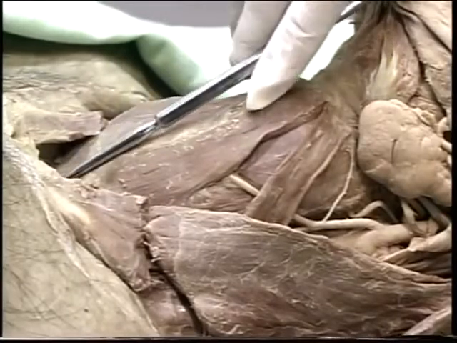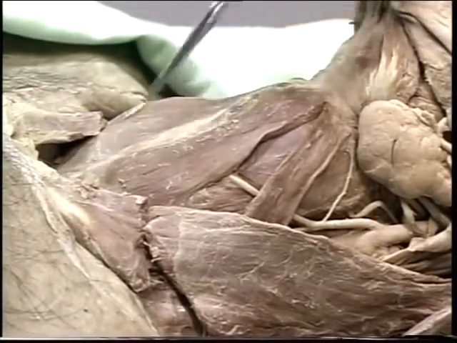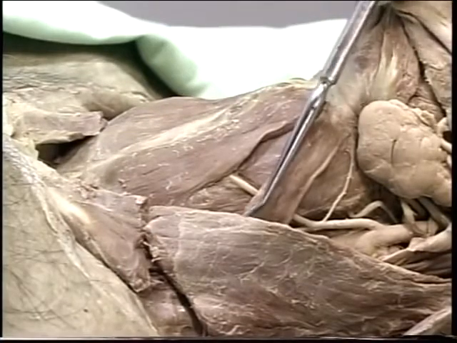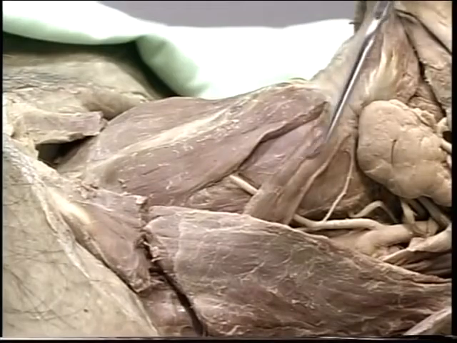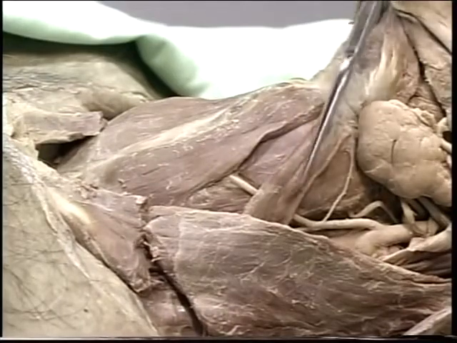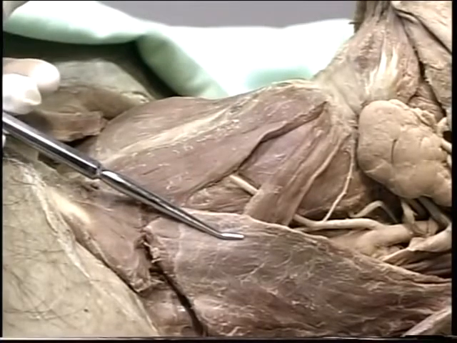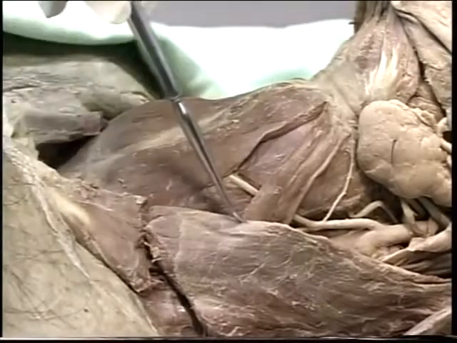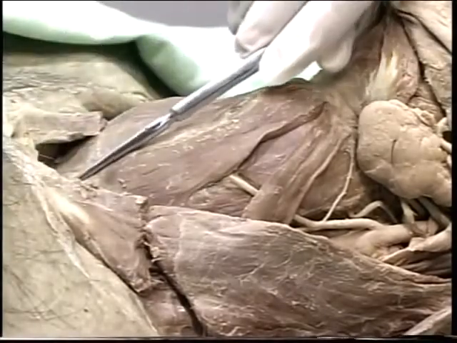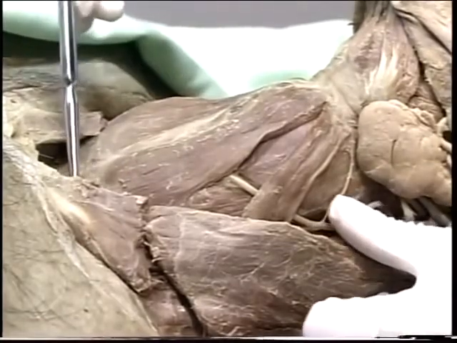Let me demonstrate the boundaries of the muscular triangle. The base of this triangle is formed here by the midline, and the superior belly of the omohyoid is coming on this side, and then the lower part of the anterior border of the sternocleidomastoid, which we can see here where they are meeting. This is the apex of the triangle, and this is the base of the triangle. Let's look at the contents of the triangle.